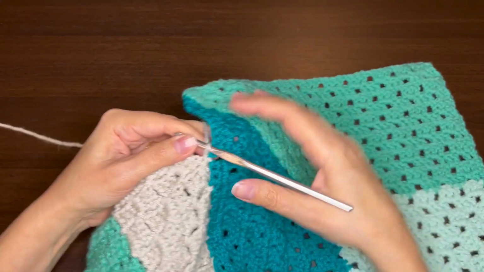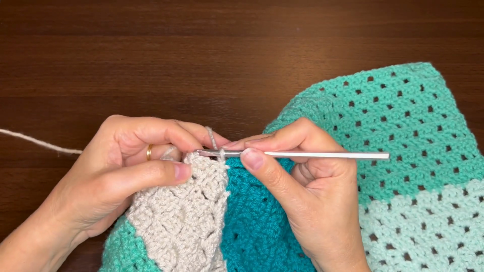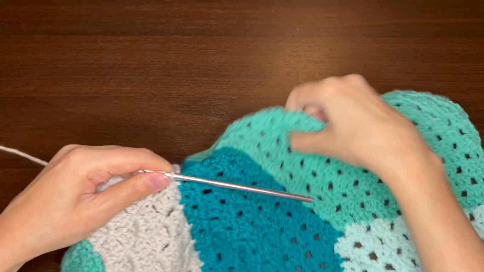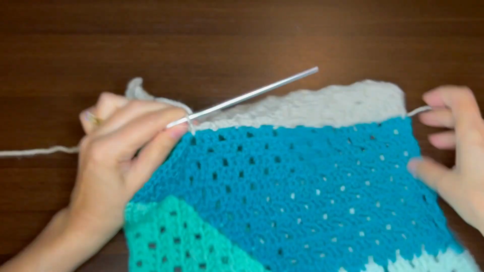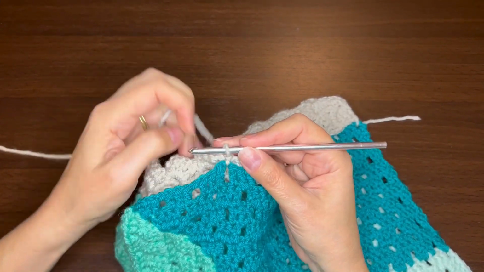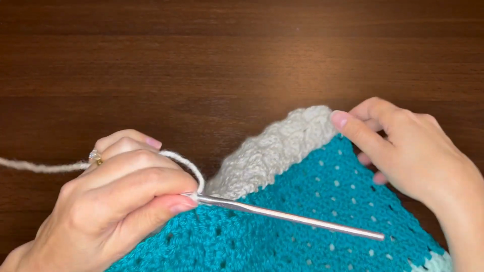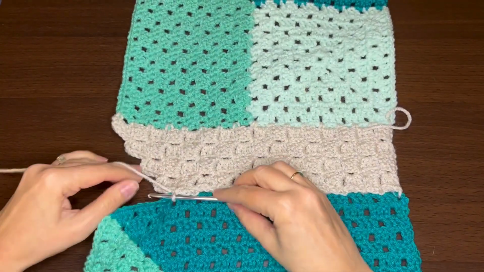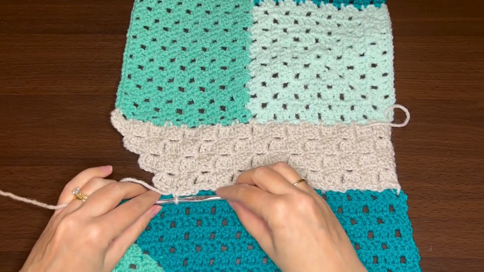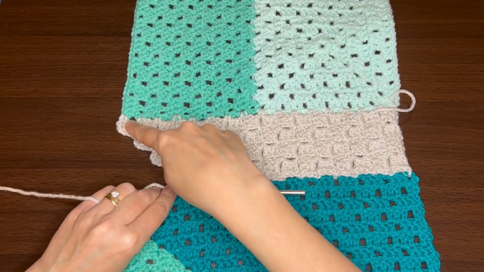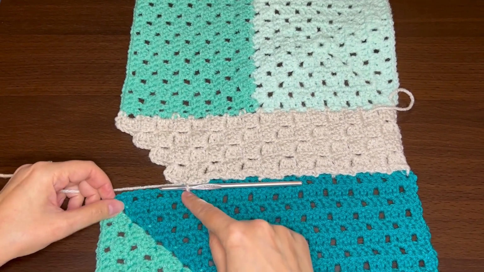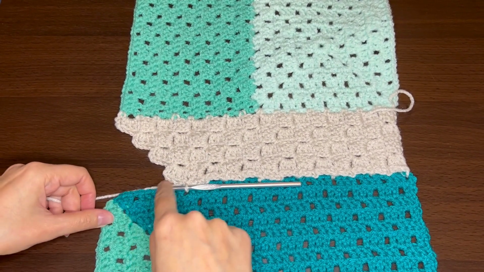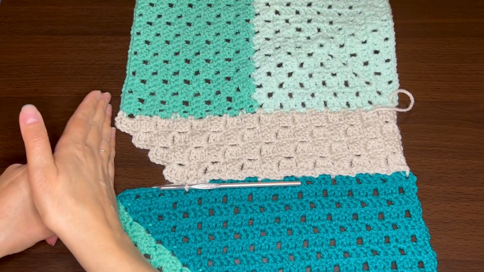Okay. So we're going to turn. Where are we? Okay. So that's the end of row 16. Row 16 is the last one that has 4 squares. So we're going to start decreasing here so that we come out straight across the top.